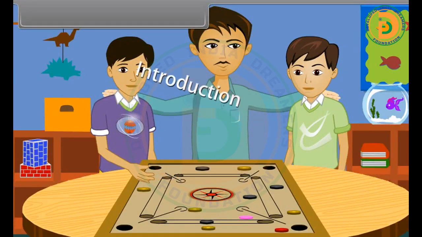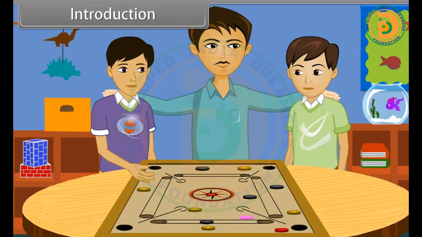Introduction. Hey kids, what are you doing? We are playing carom board. Wow, that's great. Can I ask you something? Sure, Dad. Do you know which motion is occurring in this game? Yes, motion in a straight line. But your coins are continuously changing direction.